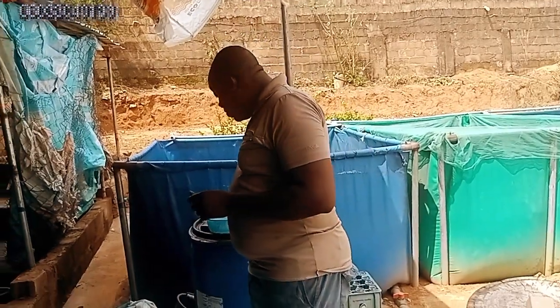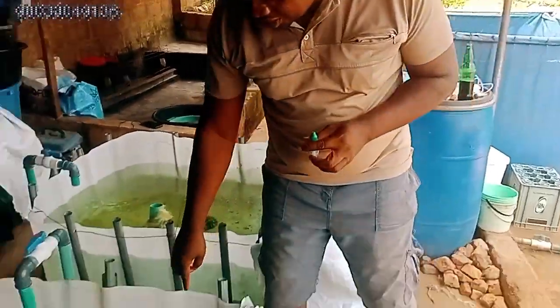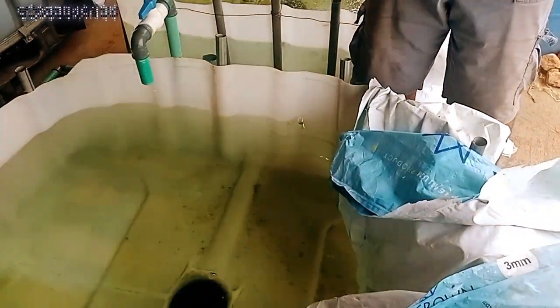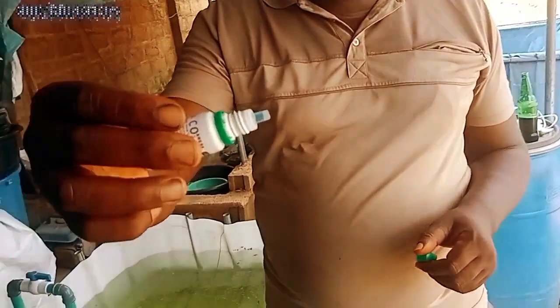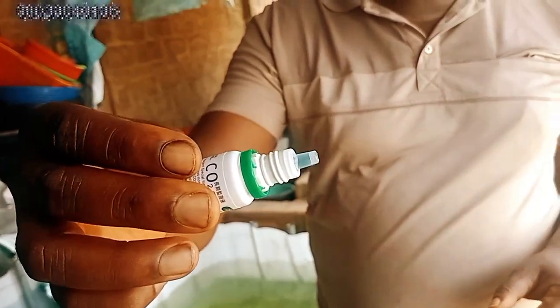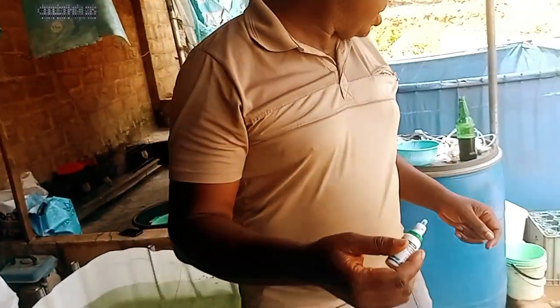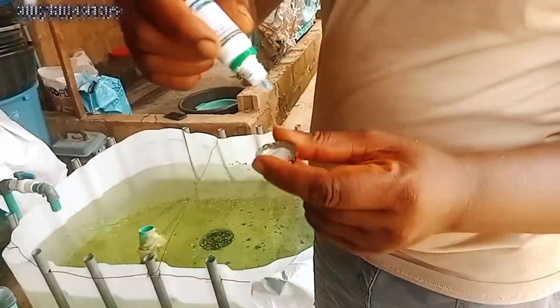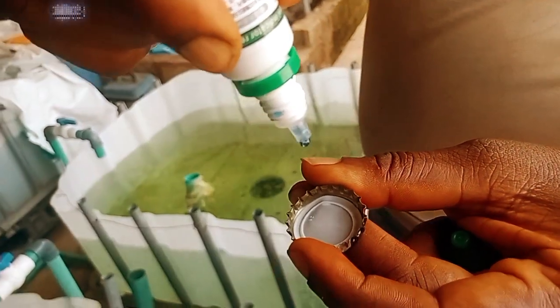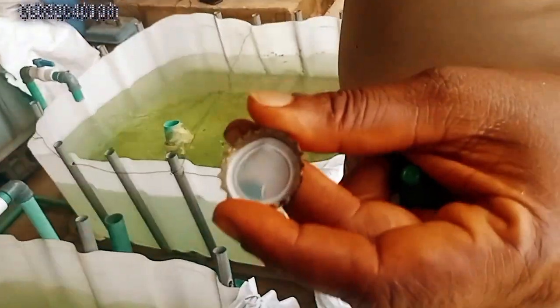So what we did is that from the video, I will copy from the video when we did this. When we put it here, the checker has blue color. You can see it has blue color. So by the time I put it here, you will see how it comes. If I put a drop here, you will see the color is blue.